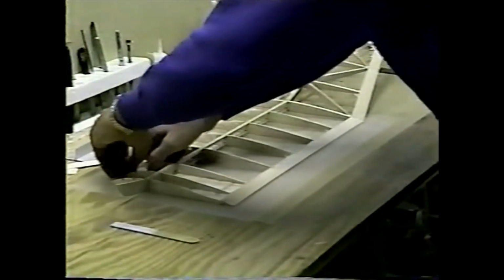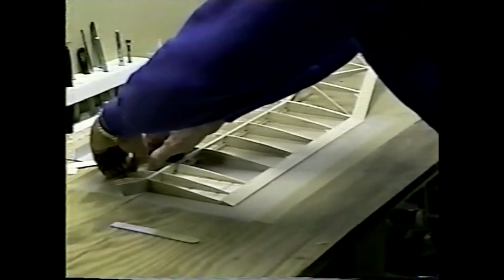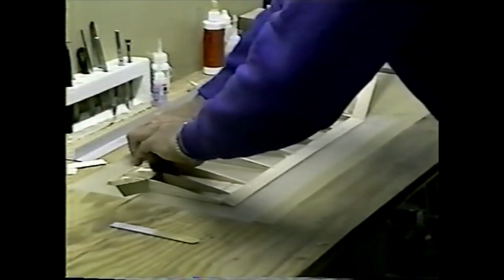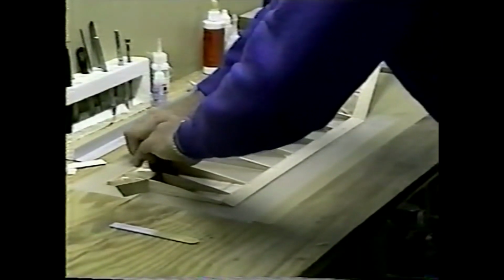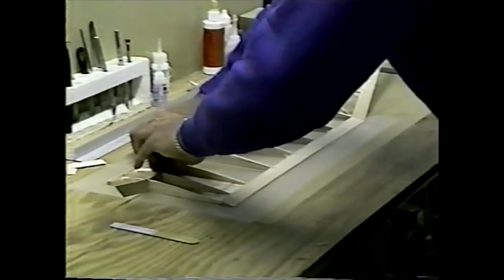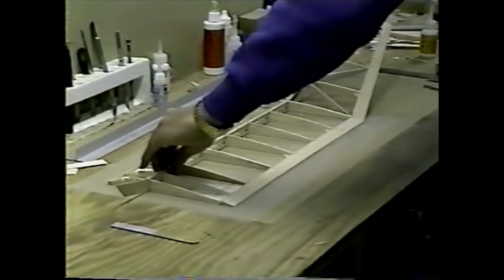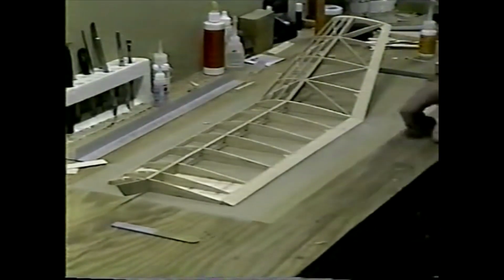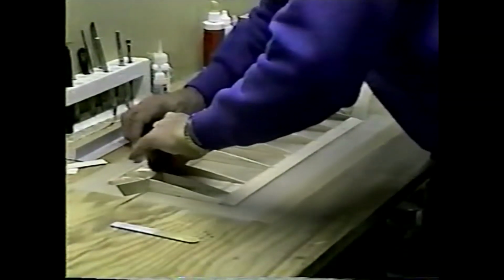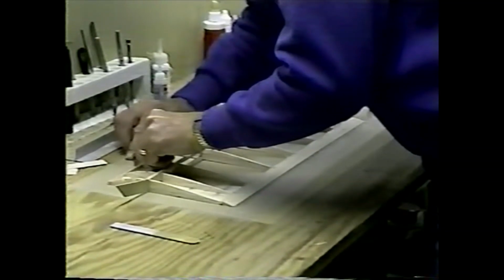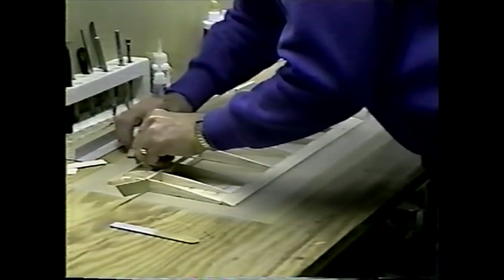Might be a little bit difficult here because we got a lot of area stuck down. And we'll take the scale and run that under there. See if we can break it loose.